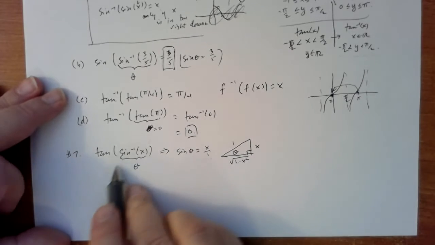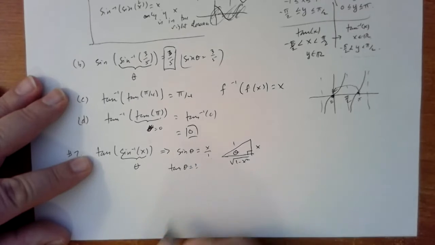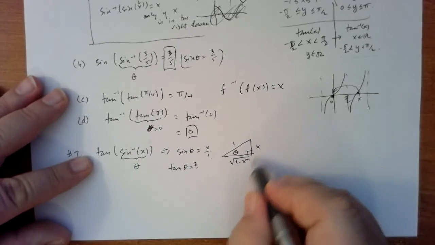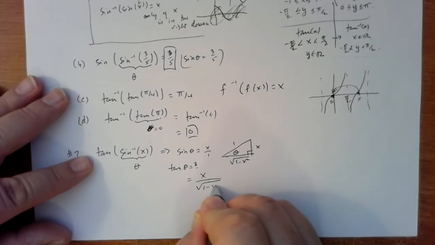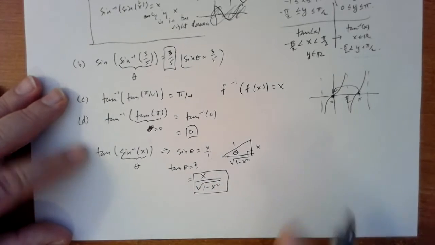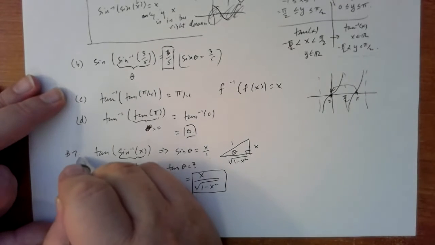Okay, and so now what we're looking for is the tangent of theta. And tangent is going to be opposite over adjacent, and so that's just going to be x over the square root of 1 minus x squared. And that is my answer. Good. So that was 7a.